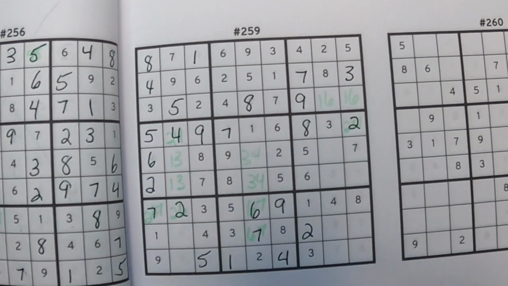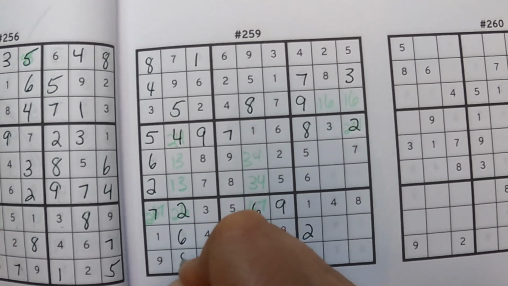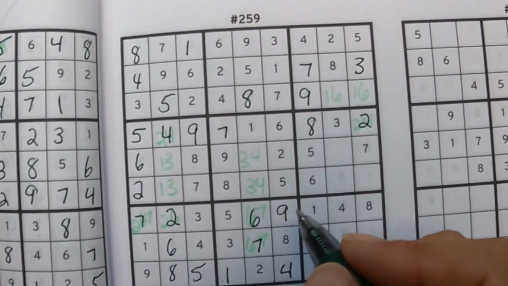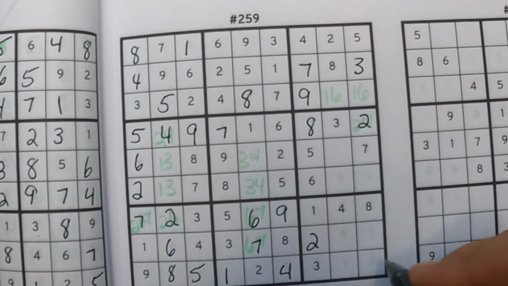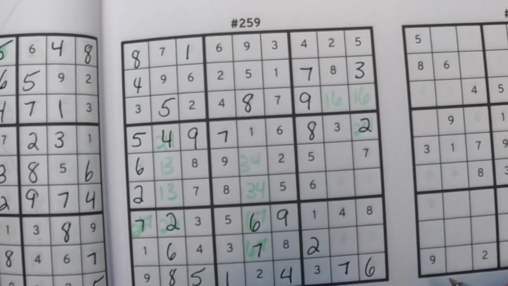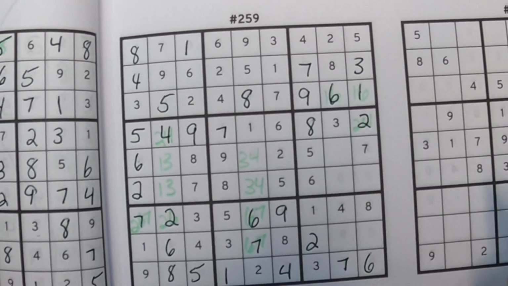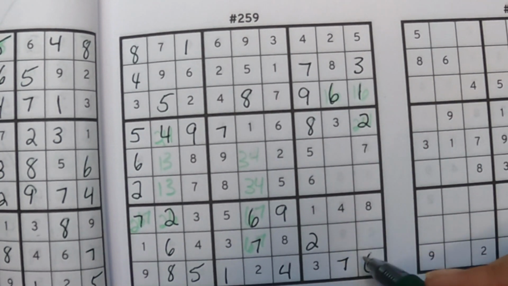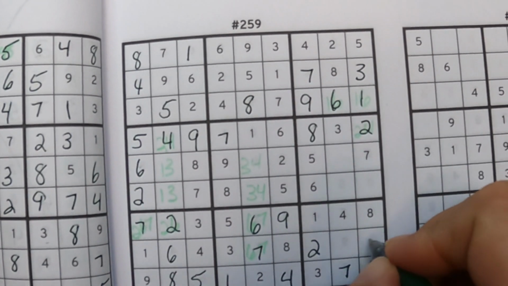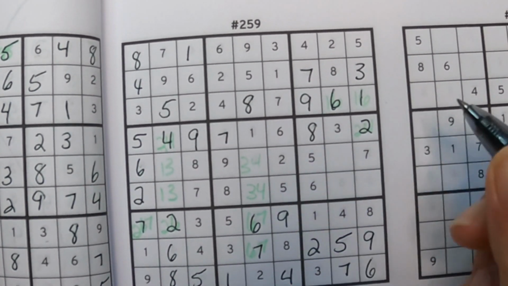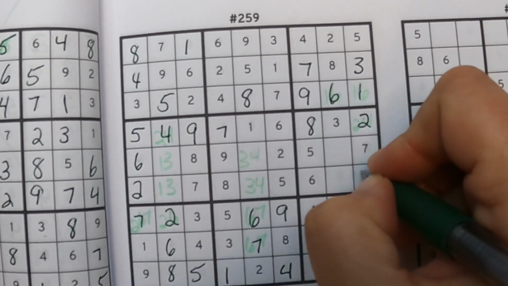For this box, we're missing 6 and 8. We've got an 8 here, so 6, 8. For this bottom row, we're missing a 6 and a 7. We've got a 7 here, so 6, 7. That 6 makes this our 1, 6. For this box now, we're missing 5 and 9. We have a 5 here, so 9, 5. For this column now, we're just missing a 4.